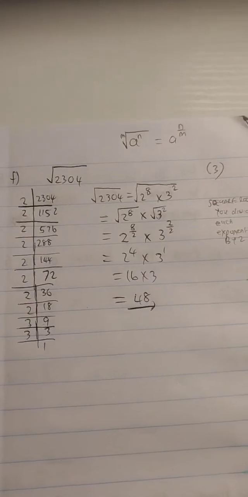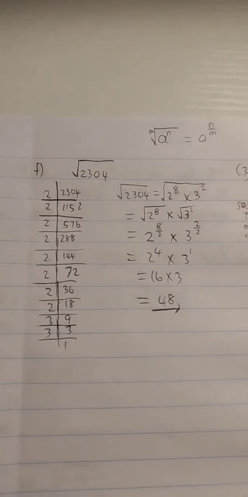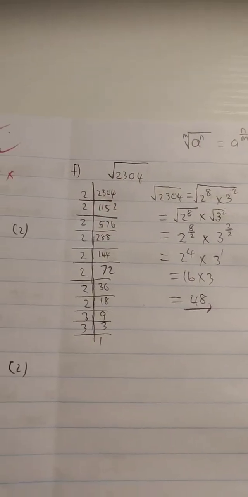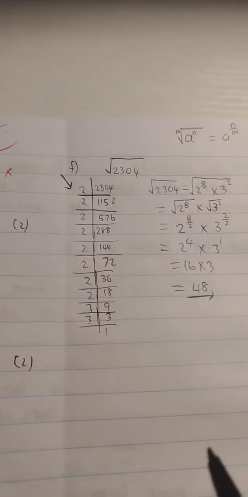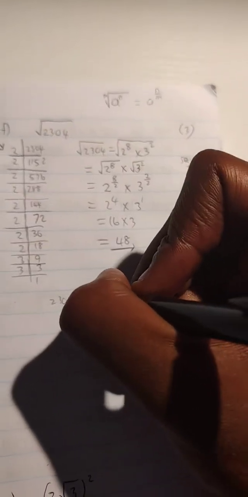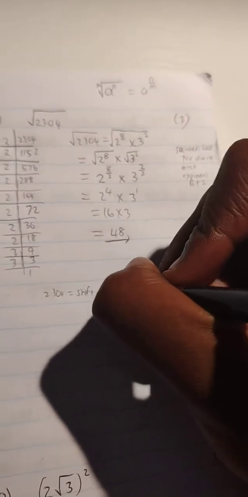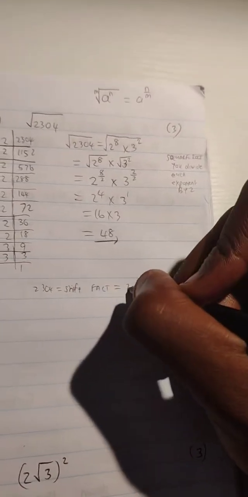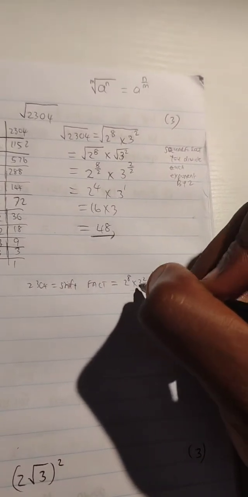So this is step by step getting the answer to the square root of 2304 using the product of prime factors. Of course, if you do have your calculator, you could have said 2304 equal to shift fact, and then you could have gotten 2 to the power 8 times 3 squared.